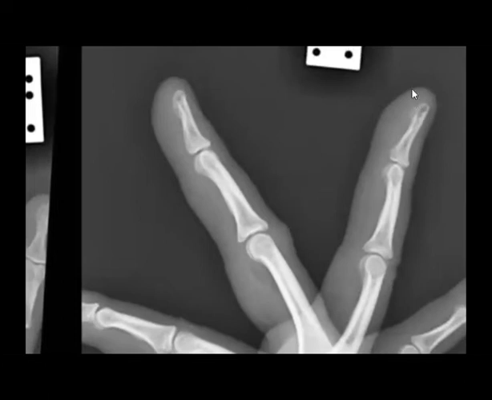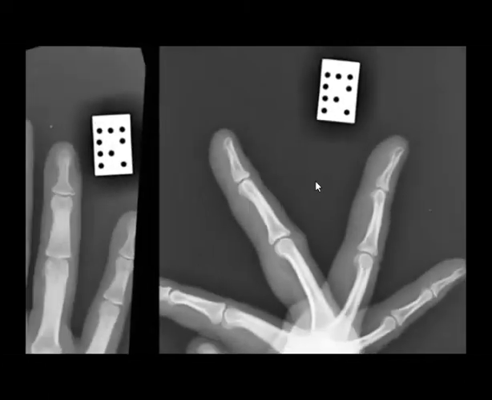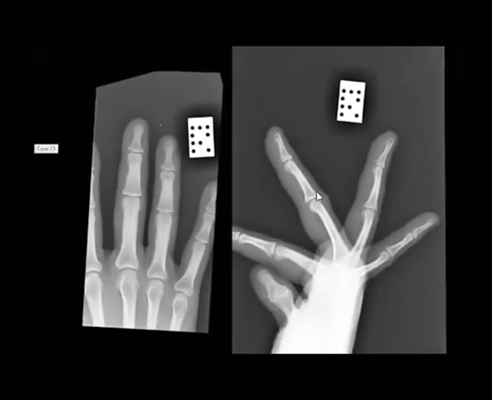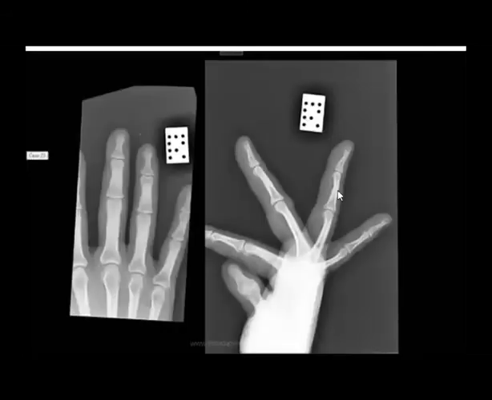Again, it's a fracture, but very subtle. Yeah, I will help you on this. Distal, yeah, nail bit. Perfect. So you got it. Nice.